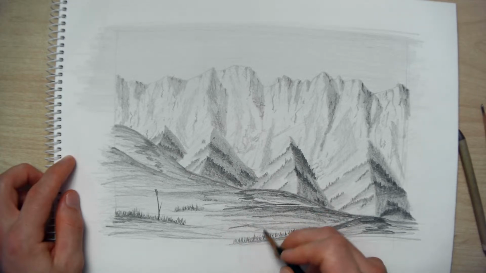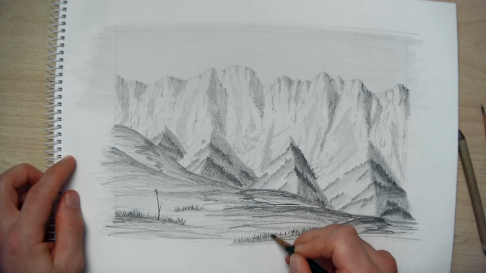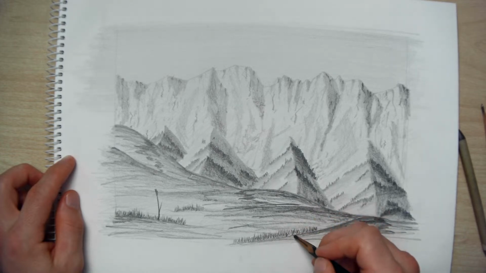Make it look like the landscape continues where we don't draw it. Make things go out of your frame. Make them go out of the picture and disappear.